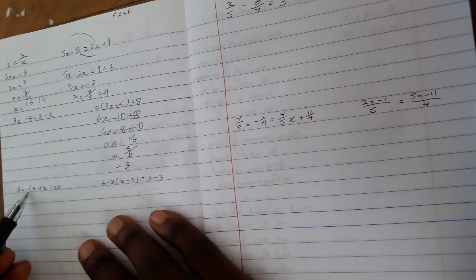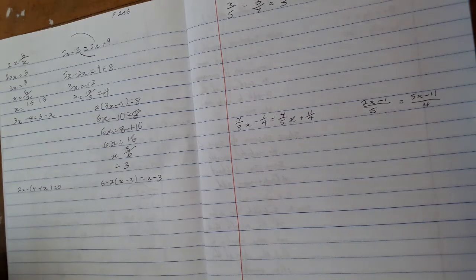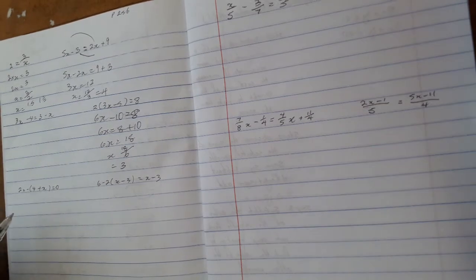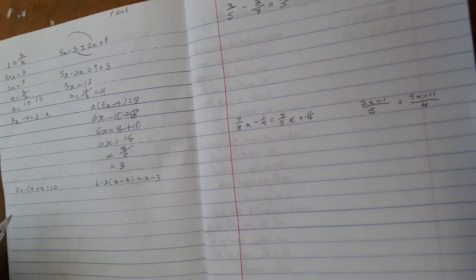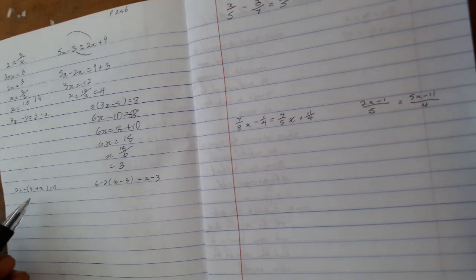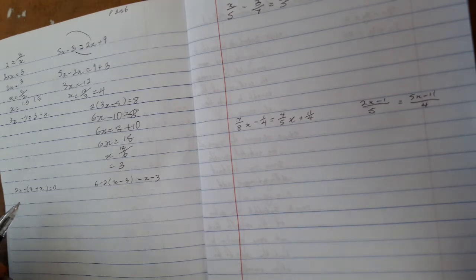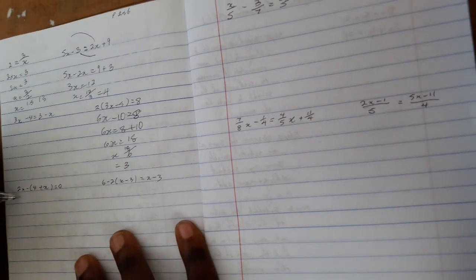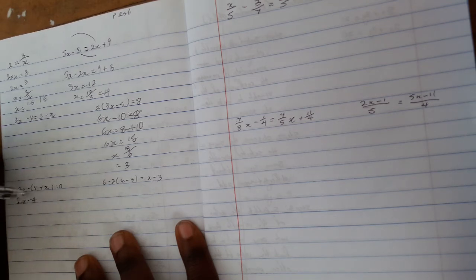This is an interesting example here. There's a minus in front of the bracket. We did an example earlier where there was a minus in front of a bracket, and we said we're actually multiplying the bracket by minus 1. Or every sign in the bracket will change. If there's a minus in front of a bracket, every sign in the bracket will change. So this is 2x minus 1 times 4 is minus 4.